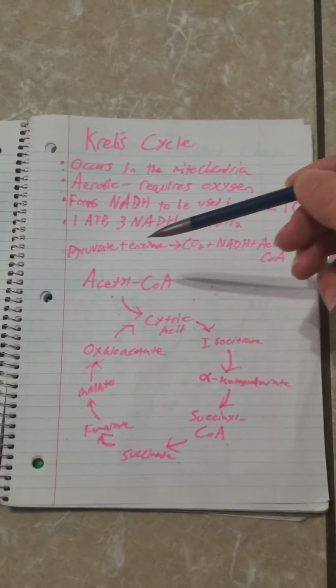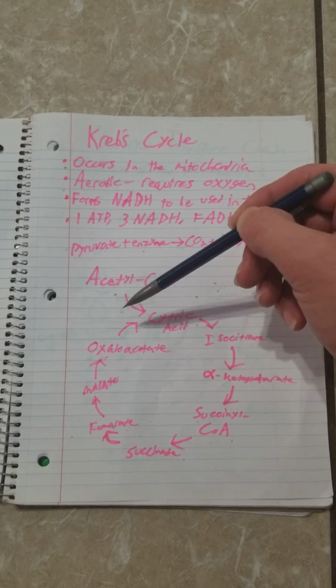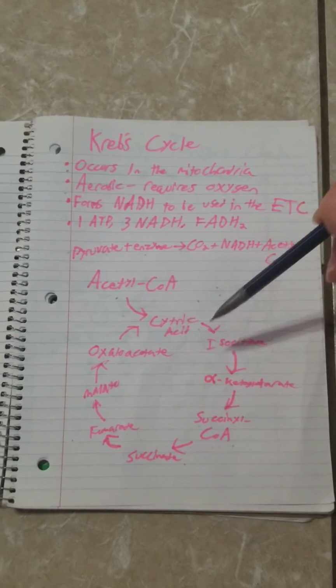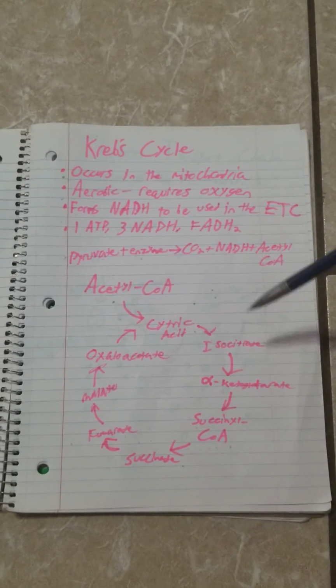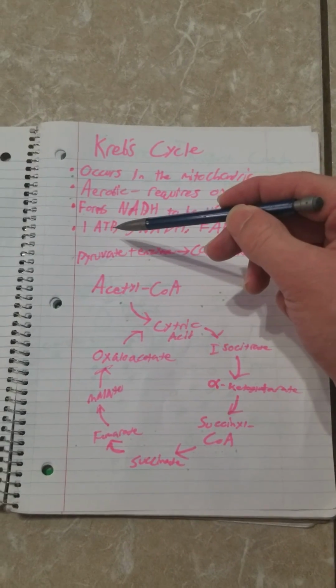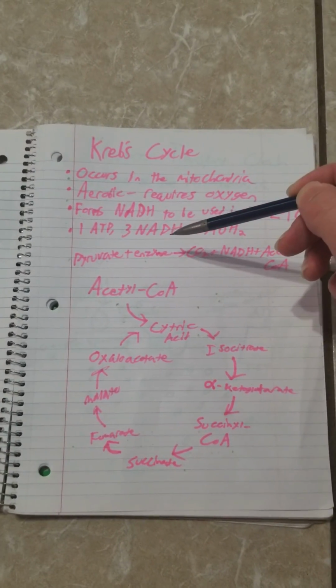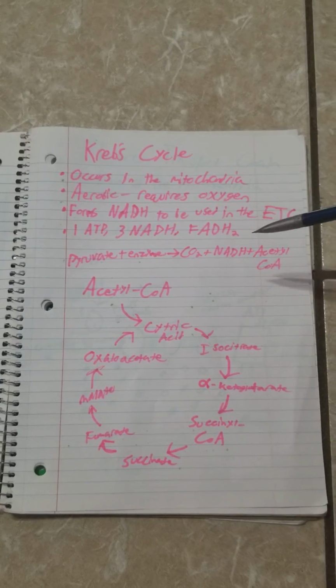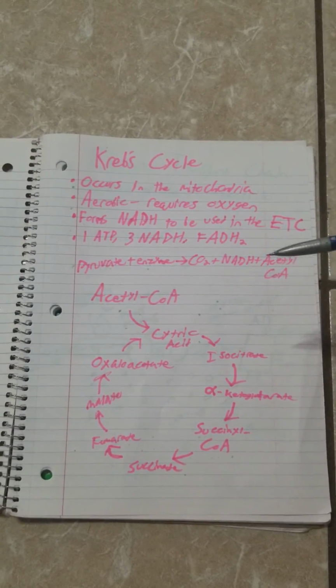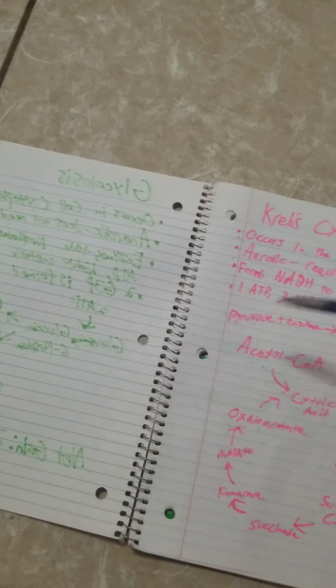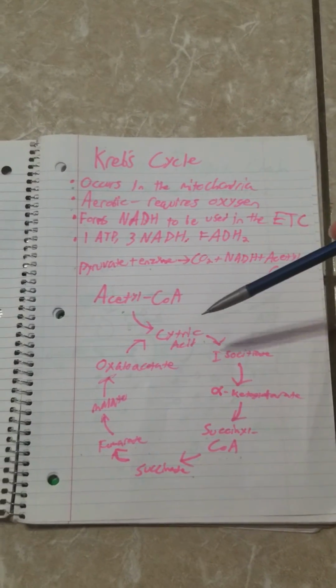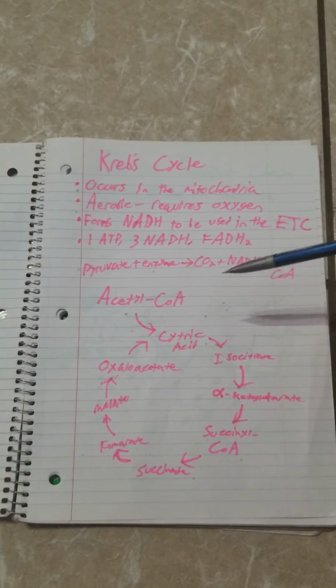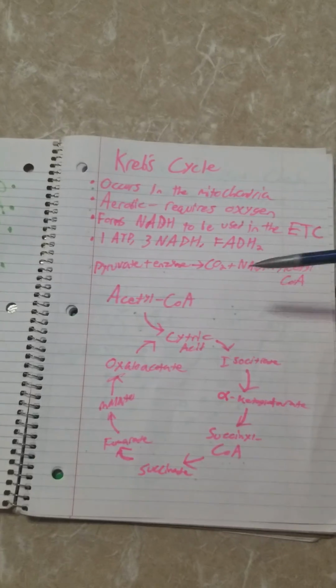Now remember, from our glycolysis, we actually have 2 pyruvate. So we're going to go through this cycle twice because we're going to form 2 acetyl-CoAs. And so we're going to have a net gain of 2 ATP, 6 NADH, and 2 FADH2. Again, we haven't actually formed that much net ATP. We formed a total of 4 net ATP, 2 from this cycle and 2 from glycolysis.